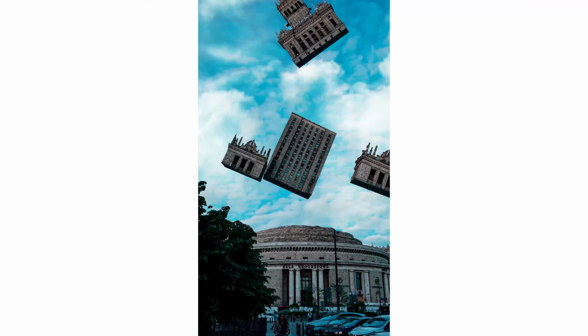Today I'm going to walk you through the steps on how to make the buildings fly like this.